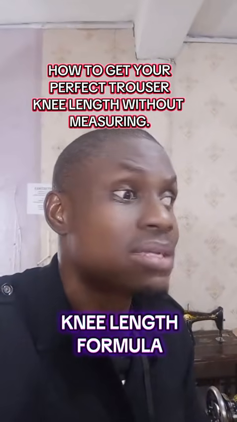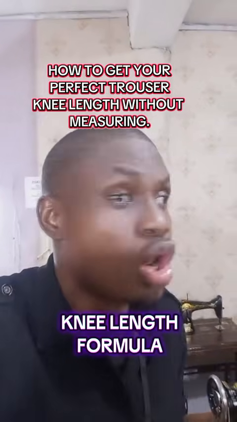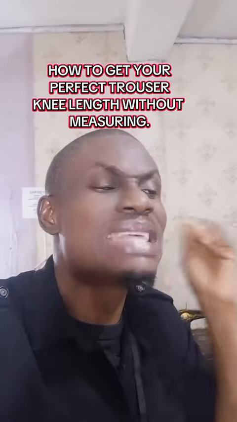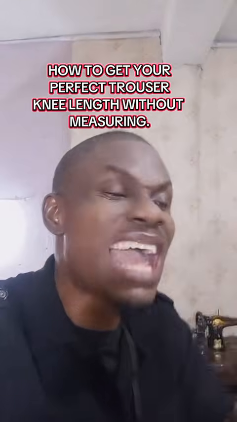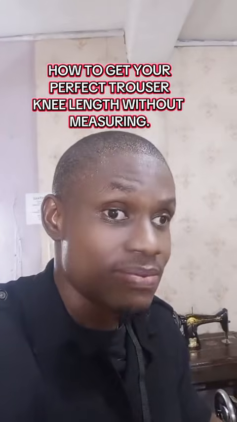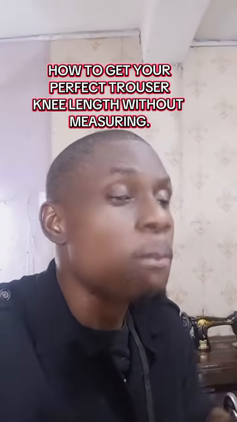There are people whose body structure or anatomy will not obey either of these, but they are at a very low percentage. That's why I said 99%. So let me state the formula again: the trouser length divided by 2 plus 2.